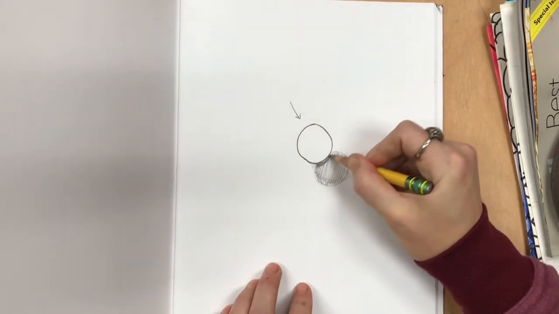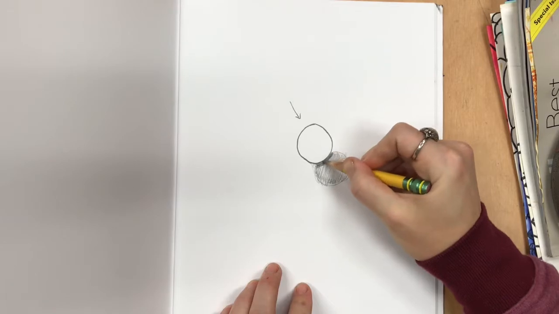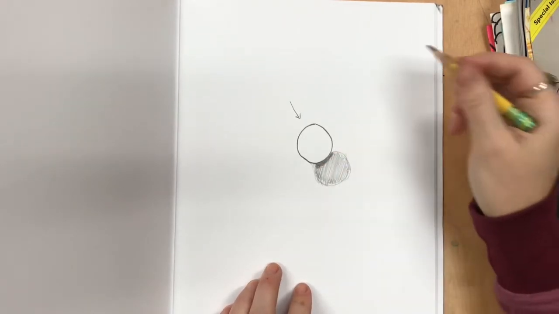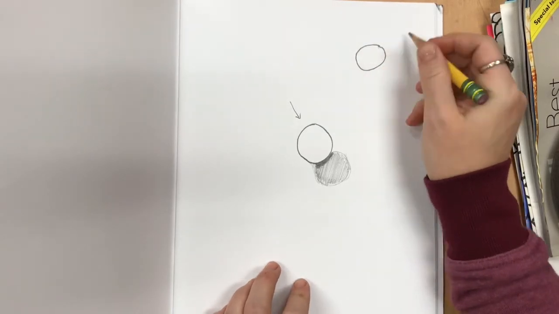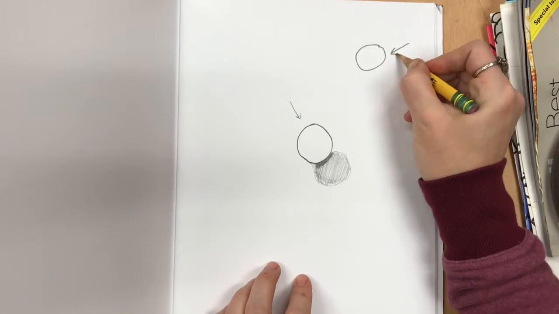A lot of the times during practice, an artist will use an arrow to show and remind themselves where their light source is coming from. So opposite from the light source is your shadow. And I even did a darkened little occlusion shadow under that sphere too.